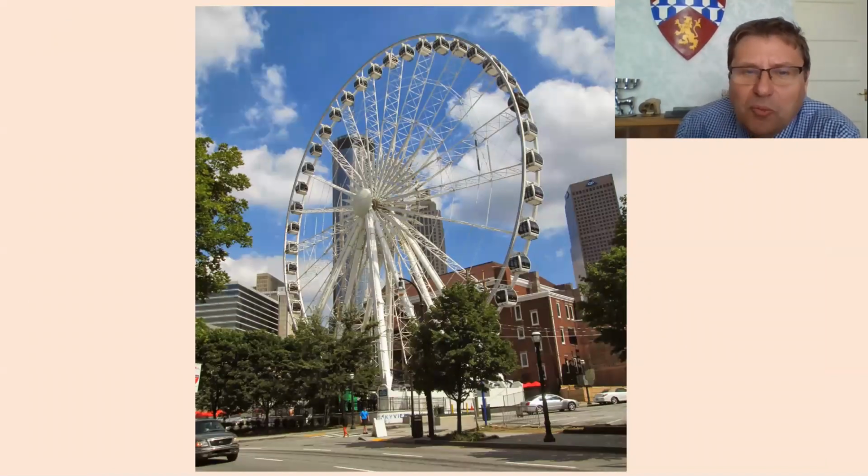Now we've already seen one wheel. What about this wheel? Do you think it's the same wheel or do you think it's different? So where do you think this giant wheel might be? It's probably there for the same reason, so that tourists can see and have great views. So where do you think this one is? Do you think it's in London or do you think it's in Atlanta? Is it a natural feature or is it a man-made feature?